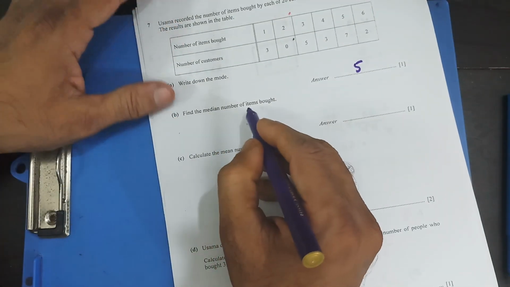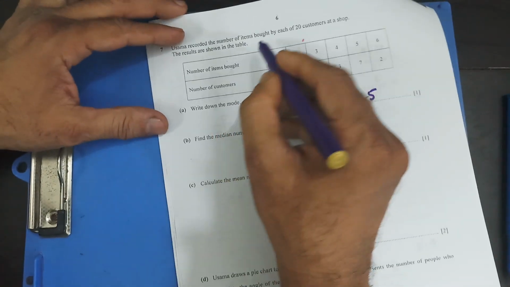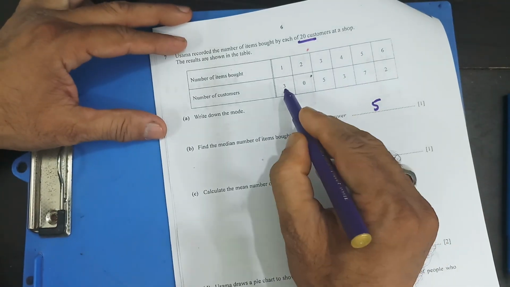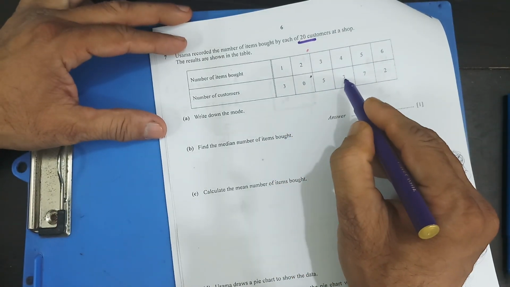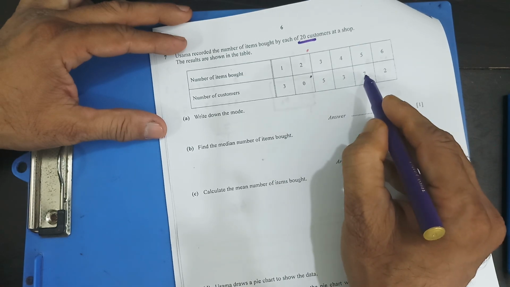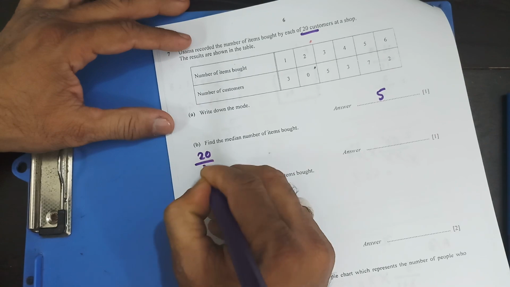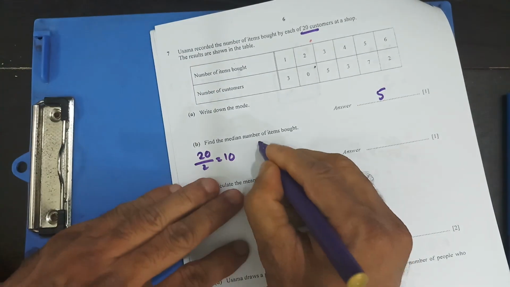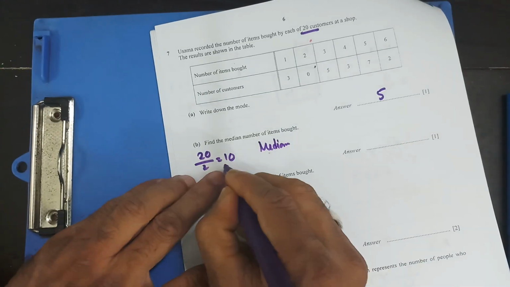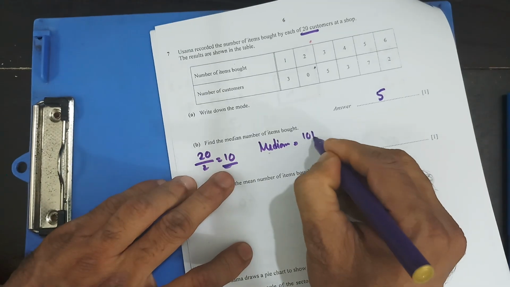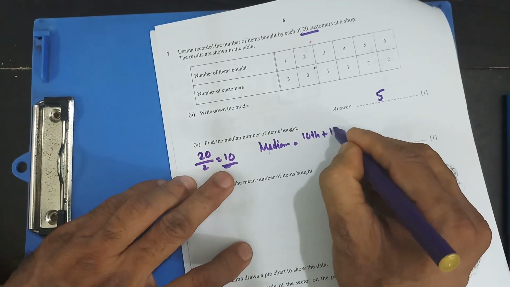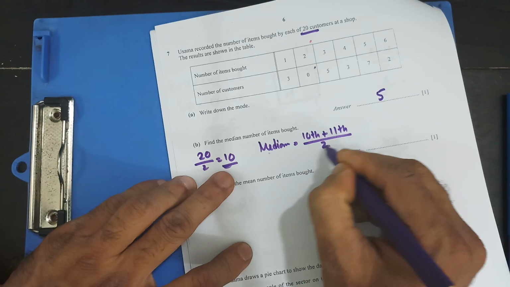Okay, find the median number of items bought. Now over here there were 20 customers. If I add that, 3 plus 5 is 8, 8 plus 3 is 11, 11 plus 7 is 18, 18 plus 2 is 20. So 20 divided by 2 gives me 10. So the median, when it's an even number, is the 10th and the 11th, the average of those.